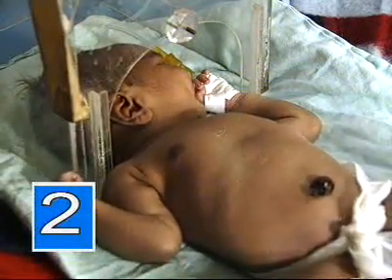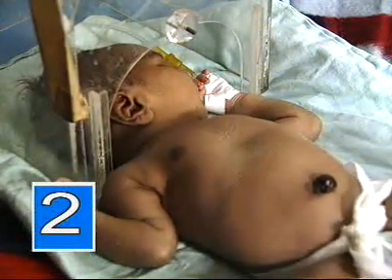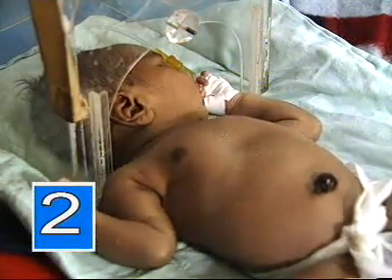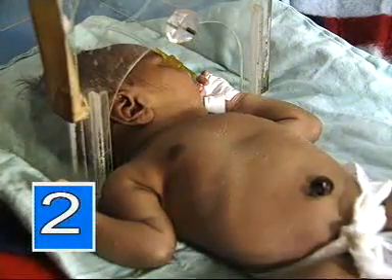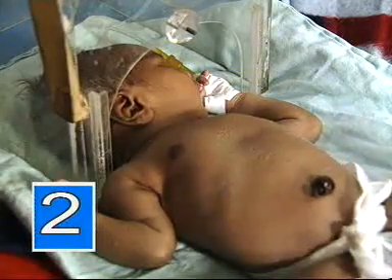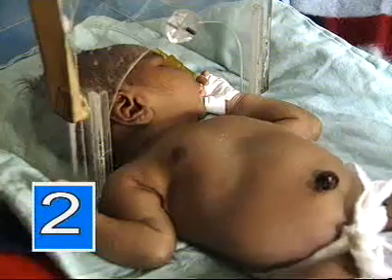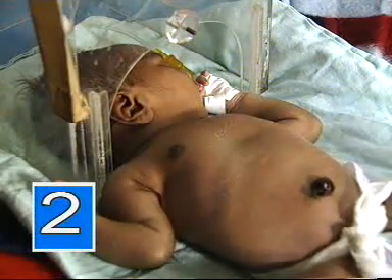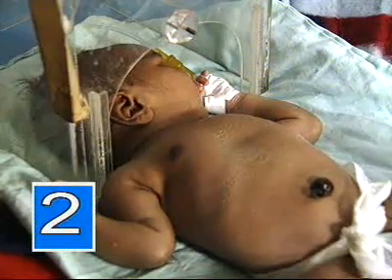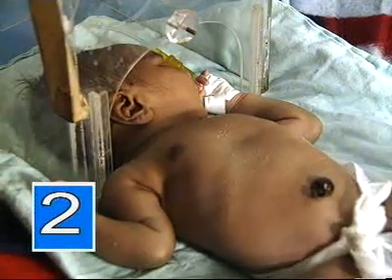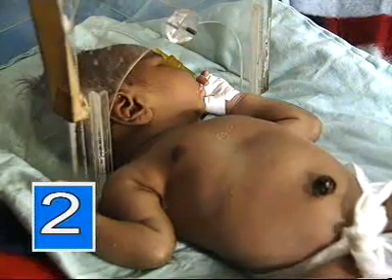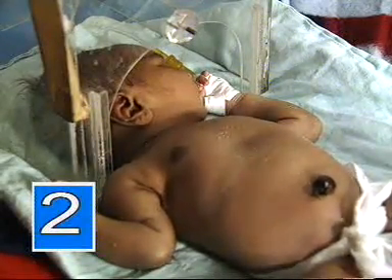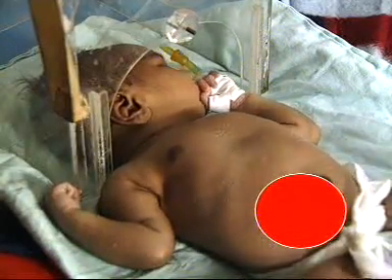Here is the second young infant. Start counting now. Stop counting.